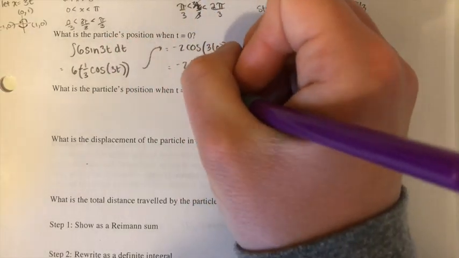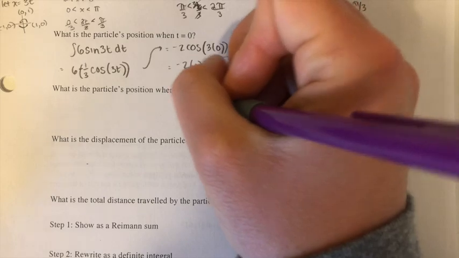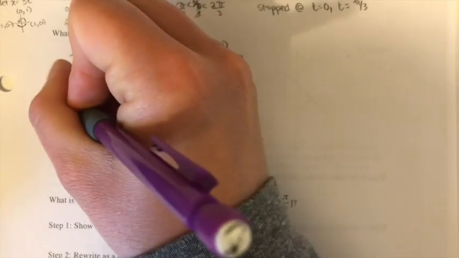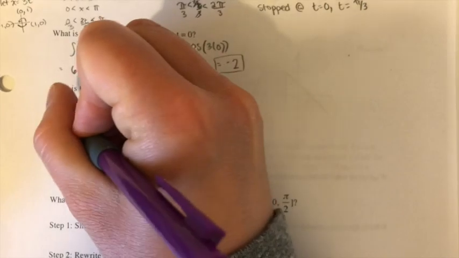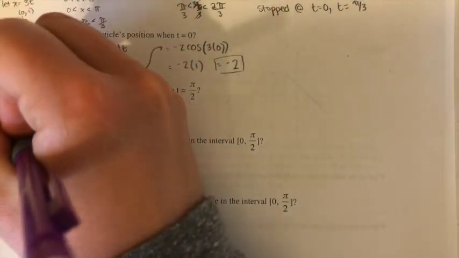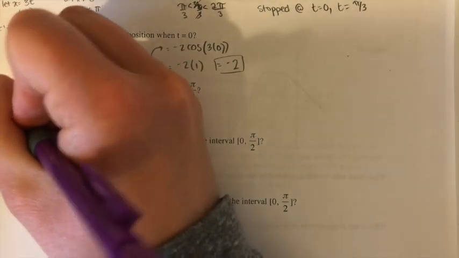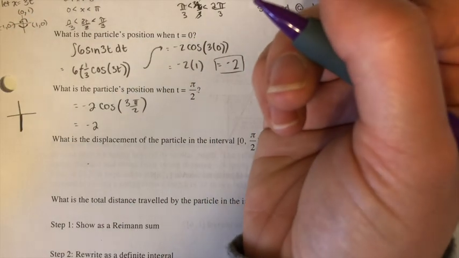If we want to know the position at pi over 2, we're going to do the same thing and just plug in a pi over 2. So we can just use this, negative 2 cos of 3 times pi over 2. 3 pi over 2 is down here.